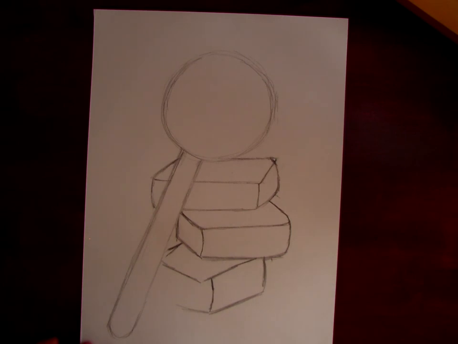So I'm beginning to think maybe I should have started with the foundation and worked my way up, because there are some issues going on with this bottom part here.